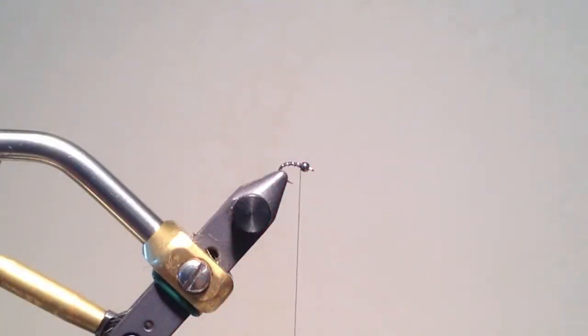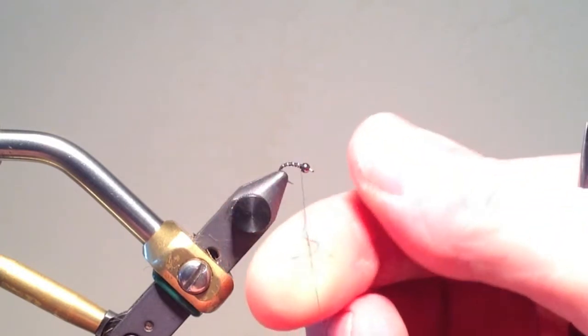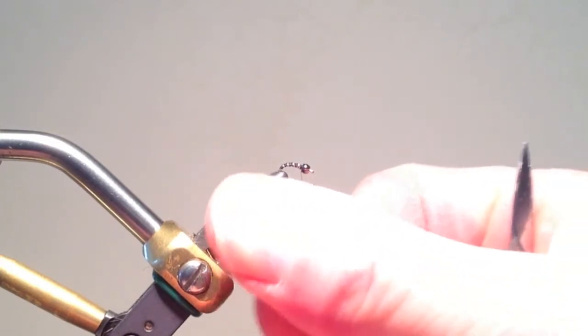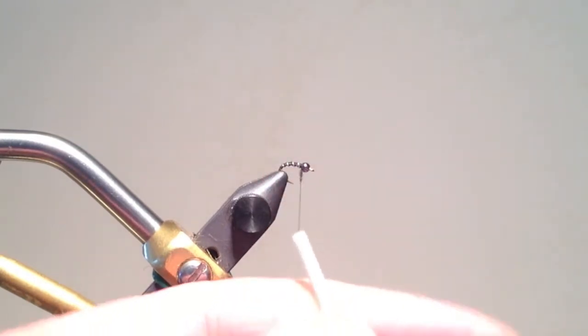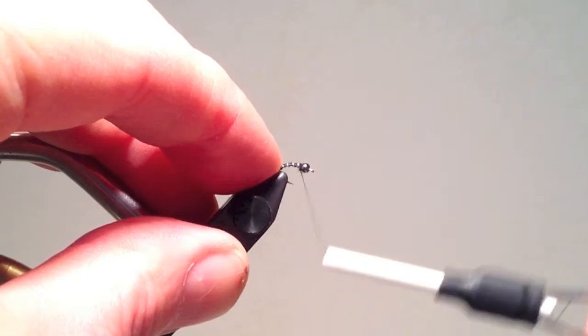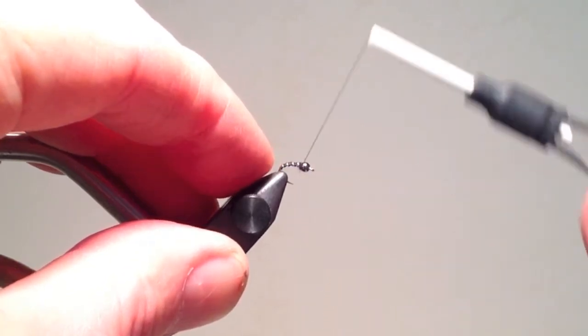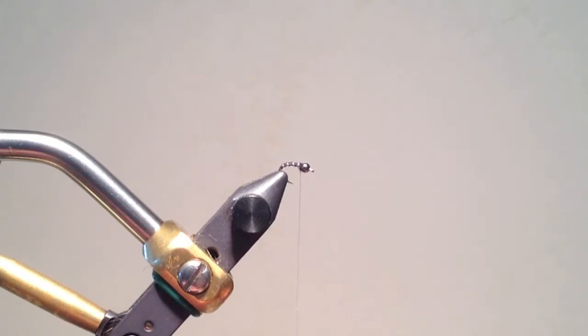I then add a small amount of dubbing to the thread to expand the thorax. Some may consider the zebra midge a larva, but I consider it a pupa, as the big difference between the larva and the pupa is the thorax expansion. So anything with a bead or other thorax expansion I consider a pupa.